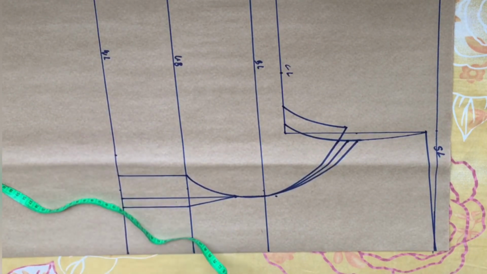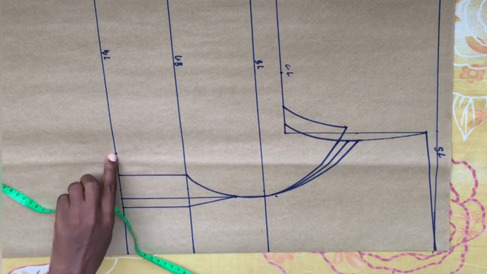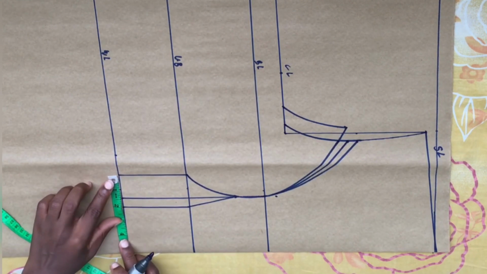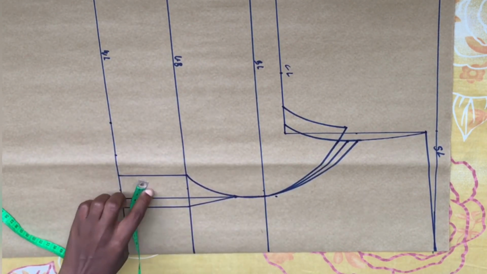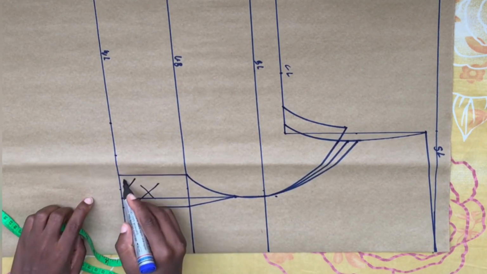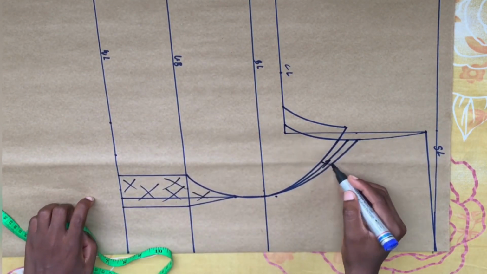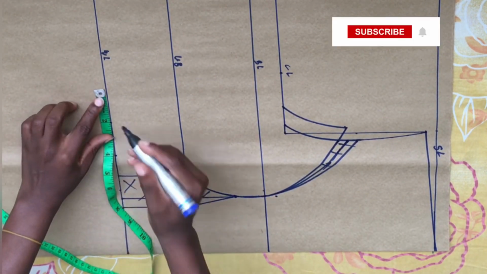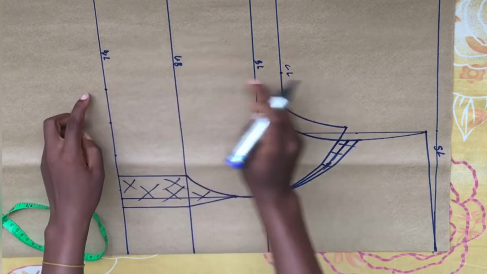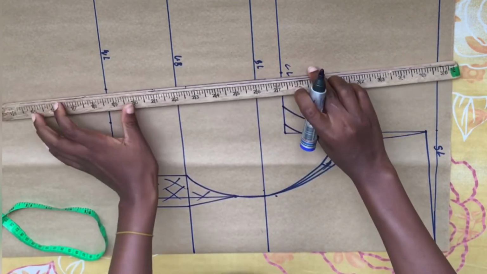Now you come to the waistline. You see this dot here was the initial waist measurement, and you see these 2 inches here. I'm going to add it because why? We don't need this part, so we're going to be cutting it off. So because of that, I have to add the 2 inches. Now I'll add extra 2 inches for the sewing allowance and connect the dots.